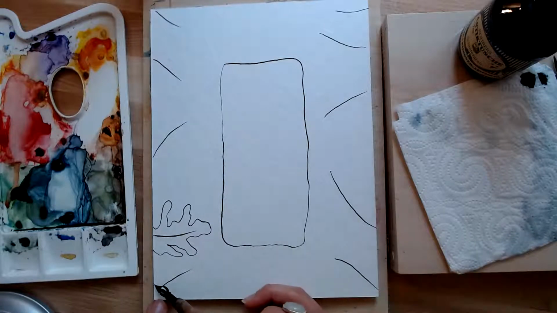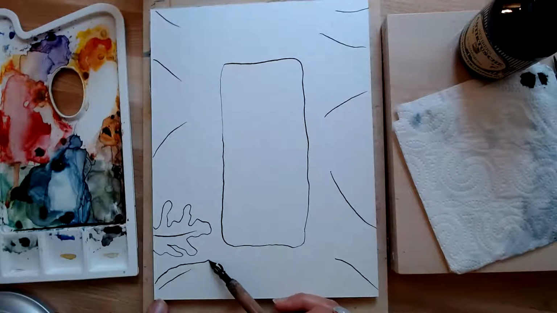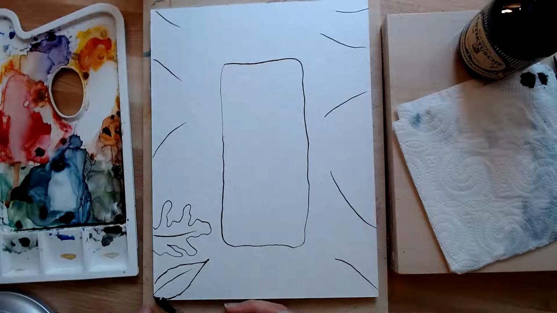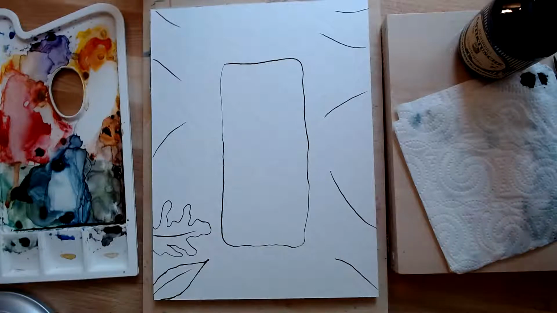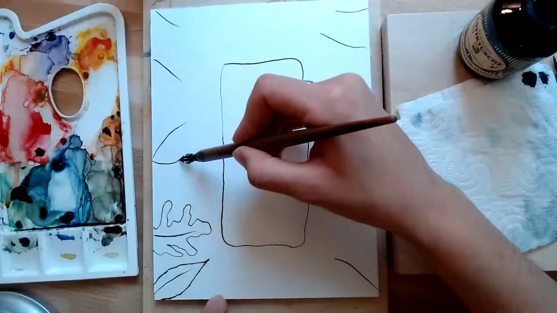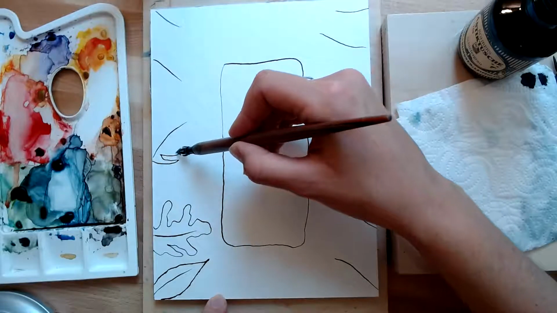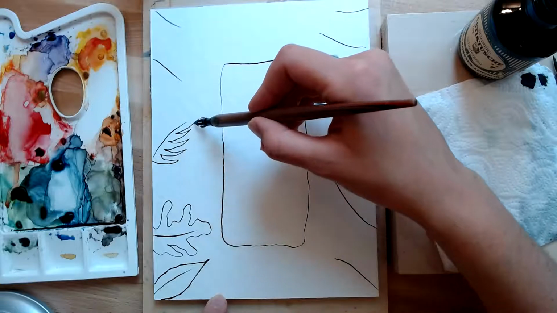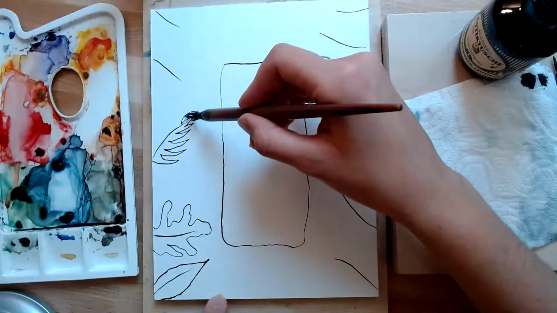And you can do just a simple shape, a nice kind of classic leaf shape. You could do whatever you want. You could go really wild. Let's do kind of a fern shape. Not really. It's not really a fern shape, is it?